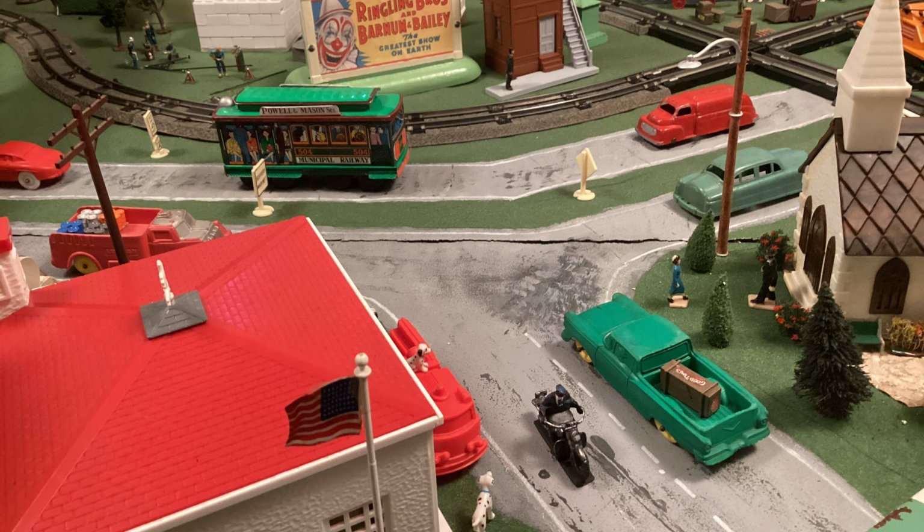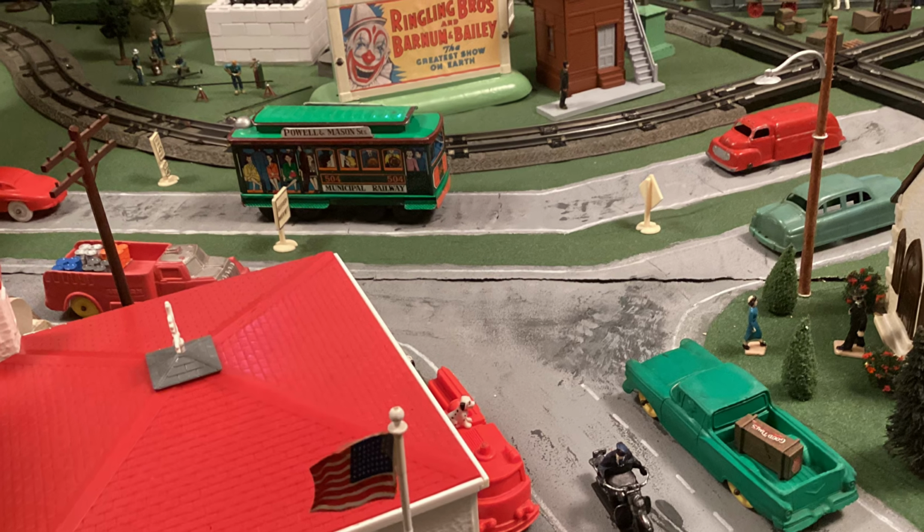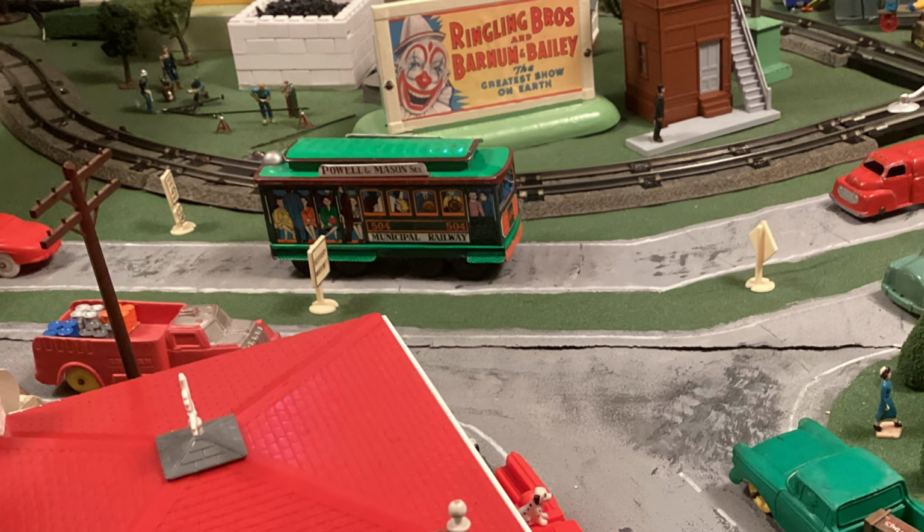The two trucks and the fire truck are all Auburn. The gas truck is Tootsie Toy. The fire station, church, and Brown control tower are all Plasticville, as are the two people in front of the church. The motorcycle cop driving past the fire station is Marks. In the distance are 1/48 scale welders.